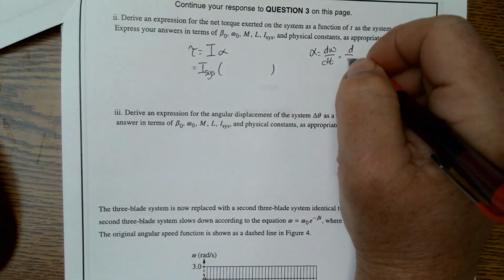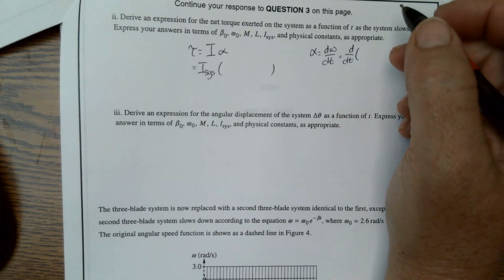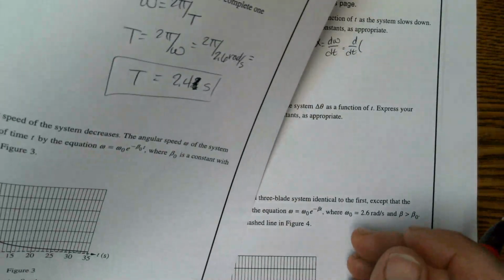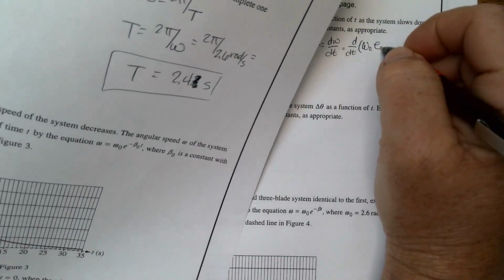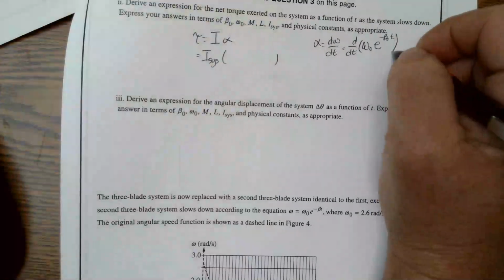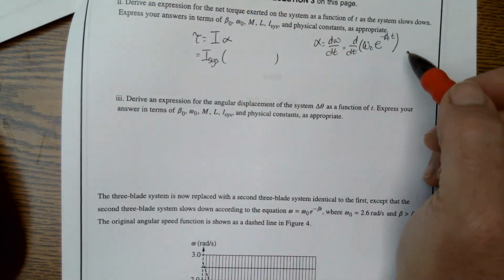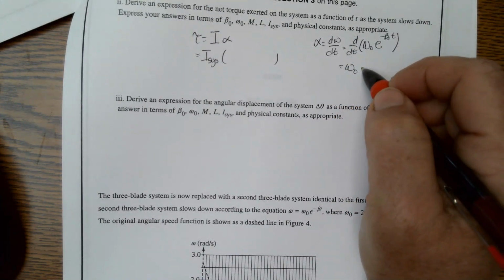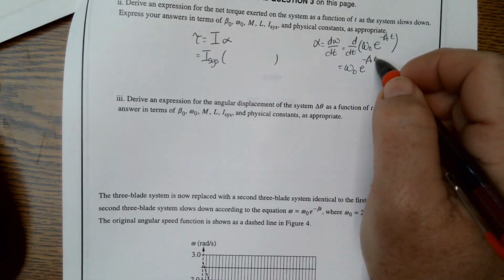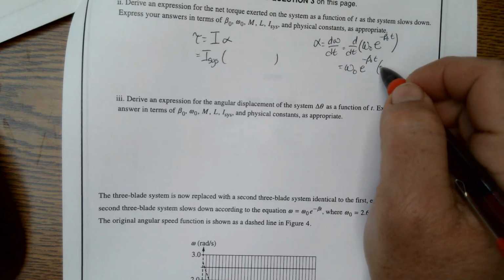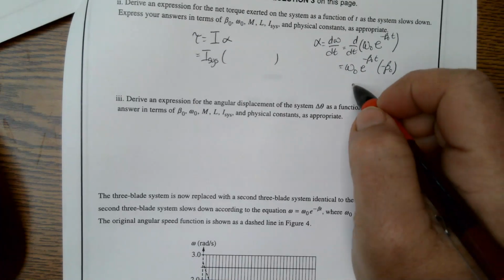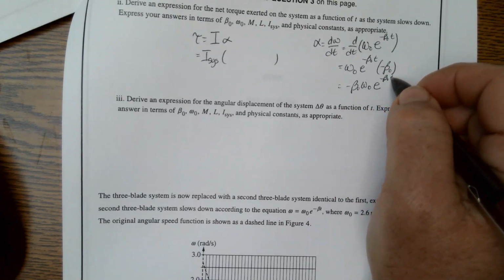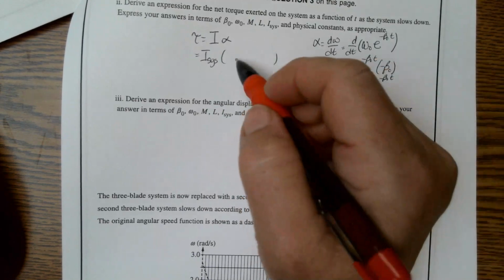So we're going to do the derivative of this business, which is omega naught e to the negative beta naught times t. We're going to derive that. Omega naught is a constant, so it stays. The derivative of e to anything is e to the thing times the derivative of the thing. And with respect to t, the derivative is negative beta naught. So I get negative beta naught omega naught e to the negative beta naught t. And that's my alpha.